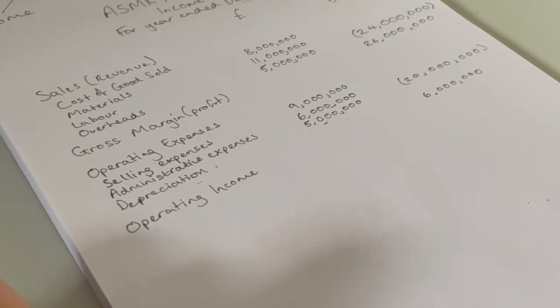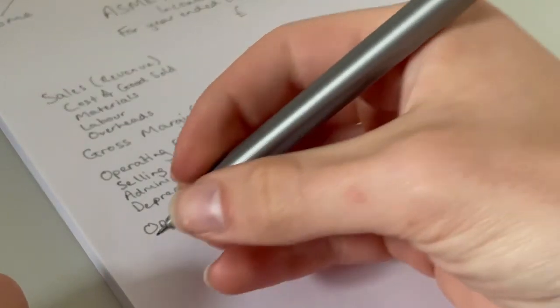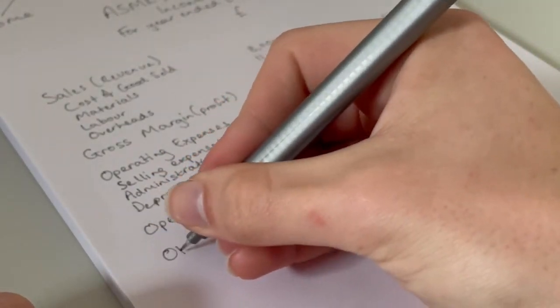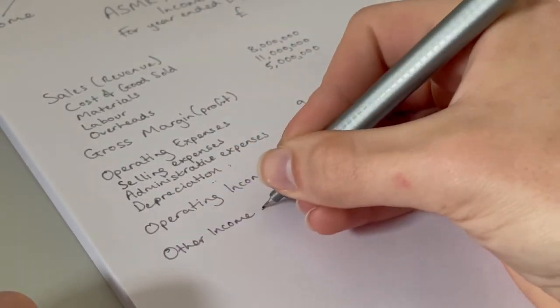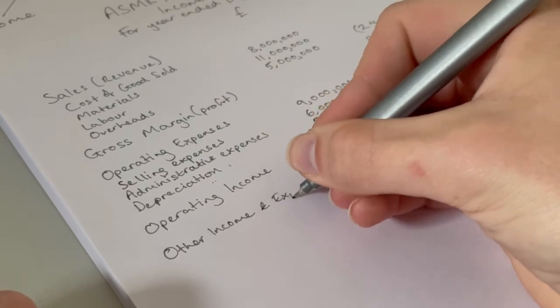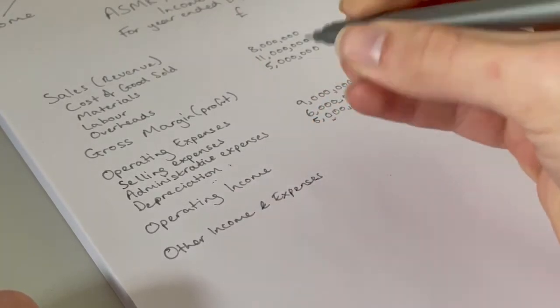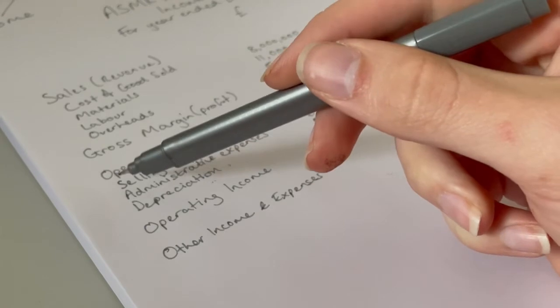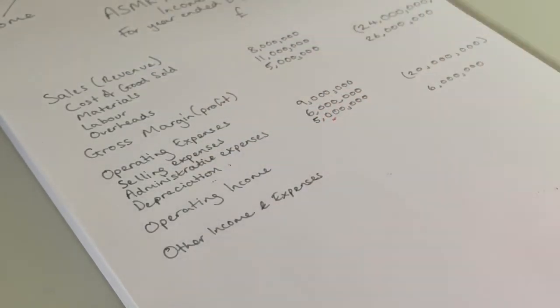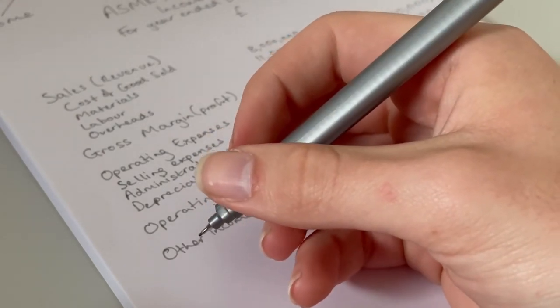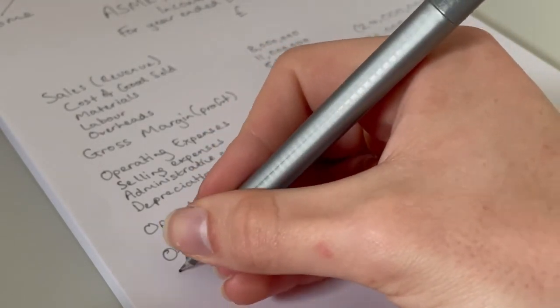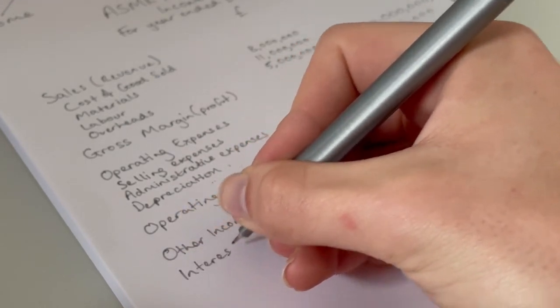Now, this is something that may or may not be on examples that you may see, but I'm going to include it just so interest revenue.